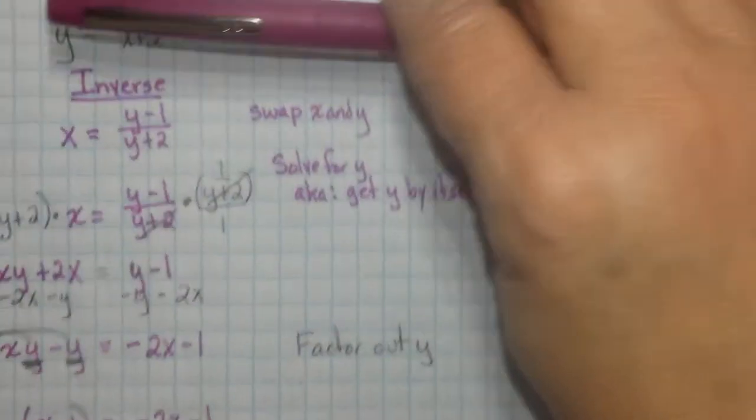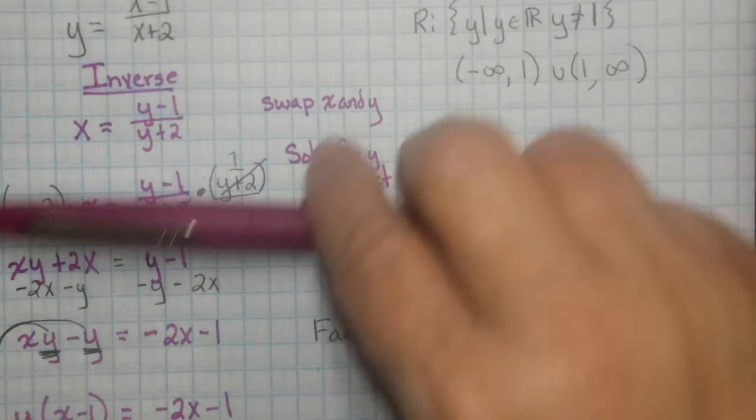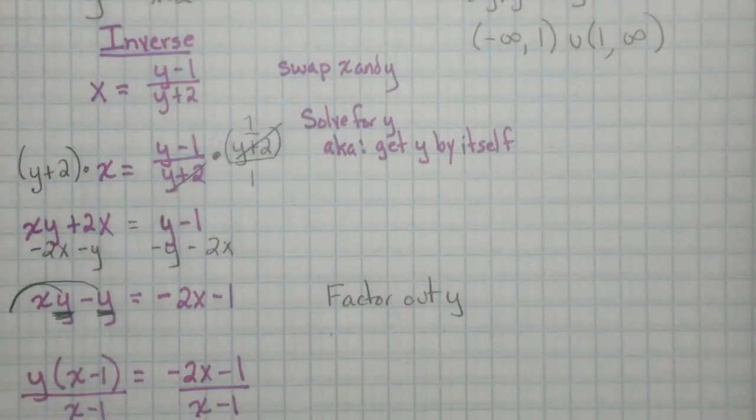Alright, there were a lot of steps there. Talk it out with a partner. If you did not understand any of those steps, please ask your partner to help you. Turn and talk.